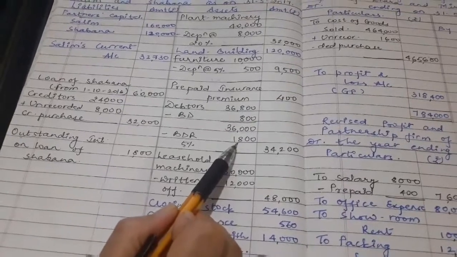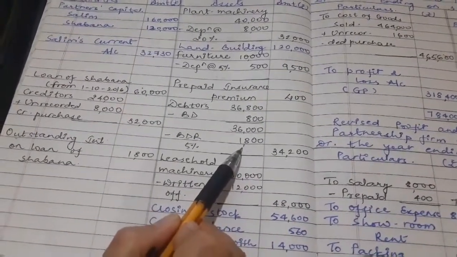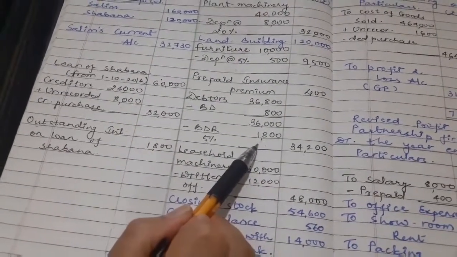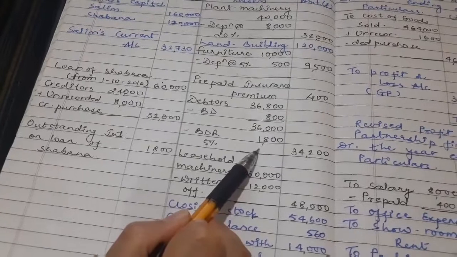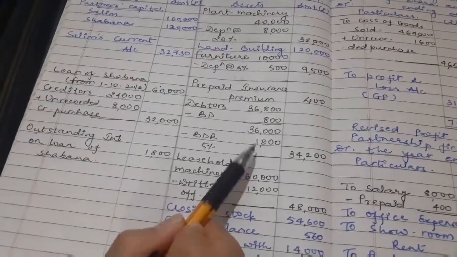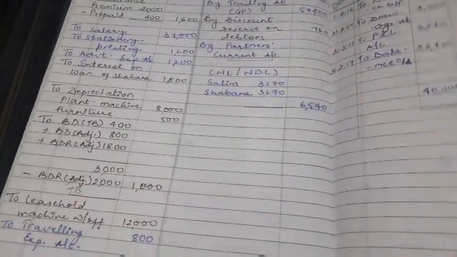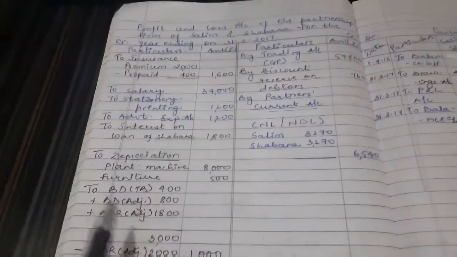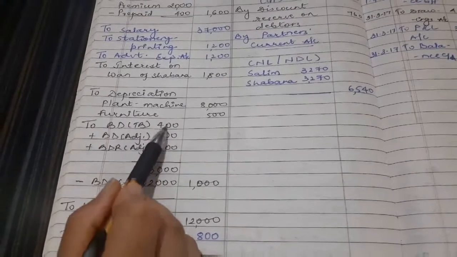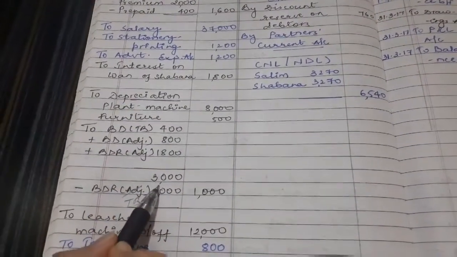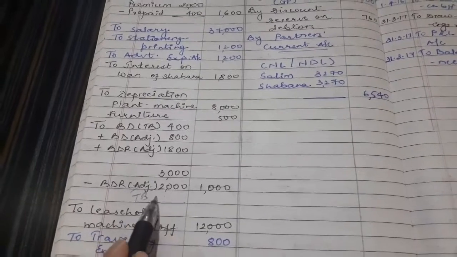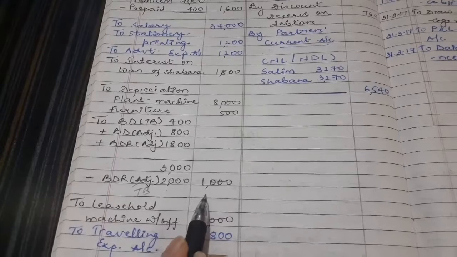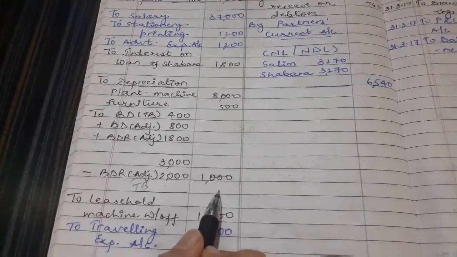Adjustment entry for this bad debt reserve: because this reserve is created for the next financial year, this provision is provided from the profit and loss account. So the adjustment entry is profit and loss account debit to bad debt reserve. So one effect, minus from debtors, is done. The other effect, profit and loss account debit side, here it is. Make the total of these three amounts, it comes 3000. From that minus bad debt reserve of trial balance 2000, net amount 1000 goes in the outer column.